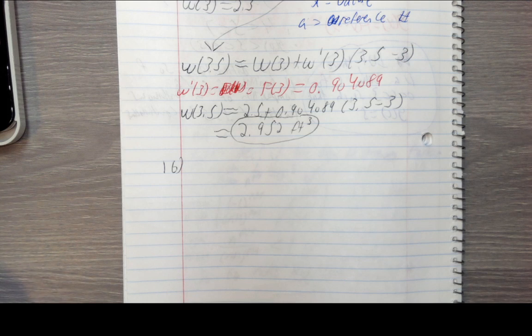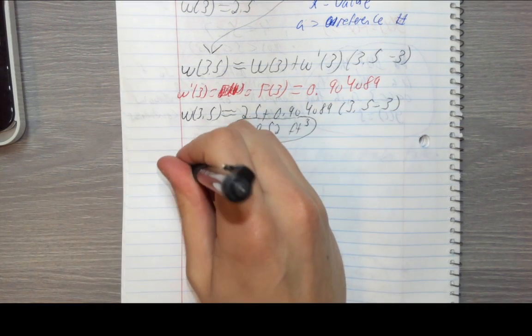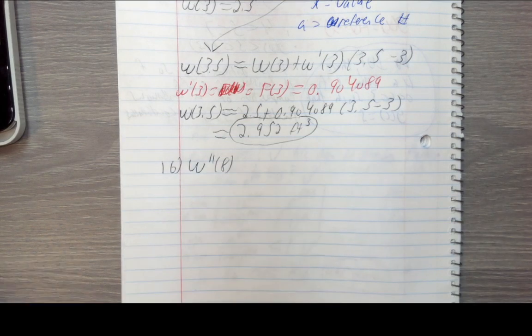Part B, 1B. It says, pretty simply put, just find the second derivative of W at t equals 8. So 8 seconds. All right, so let's first again think conceptually. What does W double prime of 8 mean in the context of the problem? Well, we just said W prime of t is equal to the rate of change of volume. So W double prime of t is going to be equal to the rate of change of the rate of change of W.